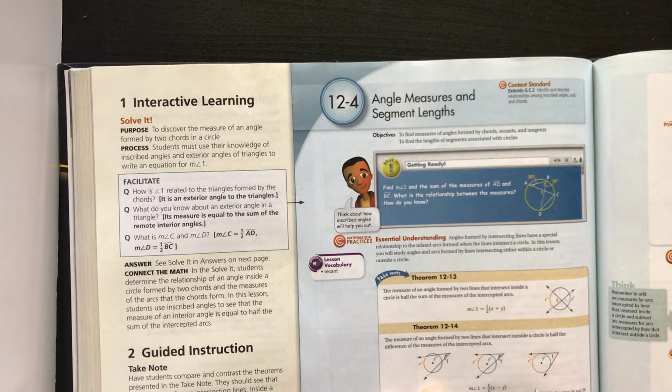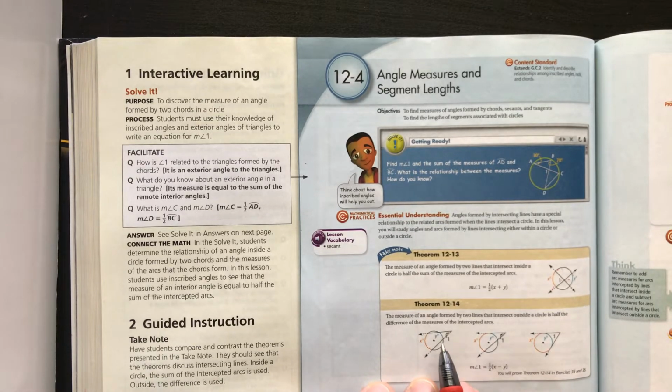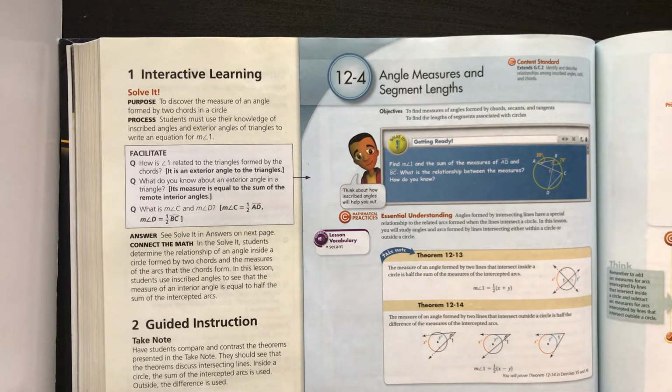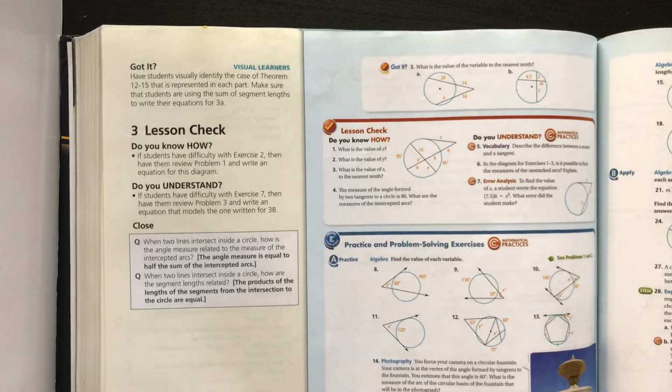Now, there's three different ways that they can intersect outside. They can intersect outside with two secants, and then we're solving for this angle, number 1. So what you do is the larger arc minus the smaller arc times 1/2. Here you can have a tangent and a secant. Once again, it's larger arc minus smaller arc times 1/2. And then in this case, you have two tangents, but you would just do the larger arc minus the smaller arc times 1/2. So you need to remember these things when we're doing these problems.